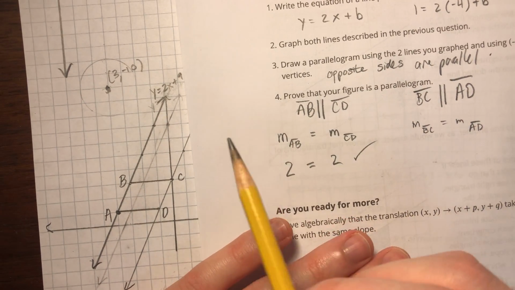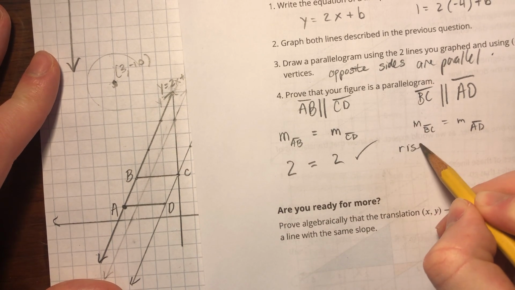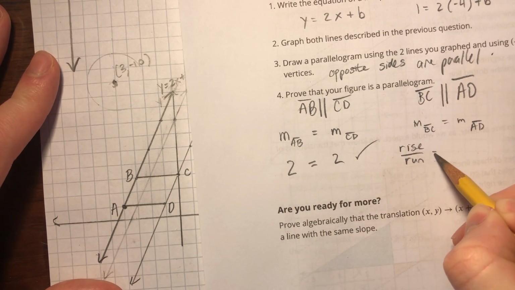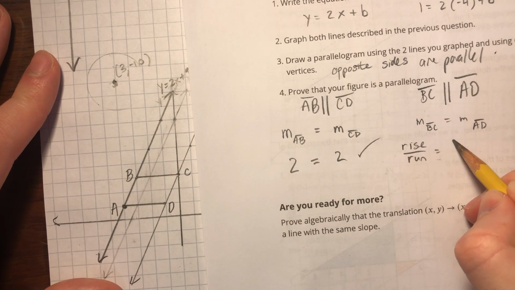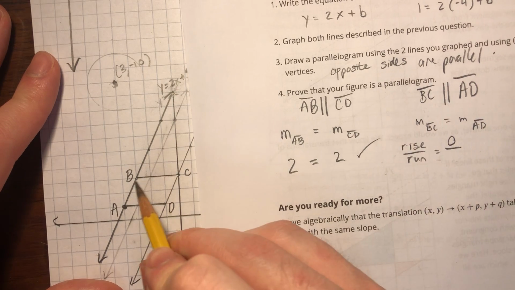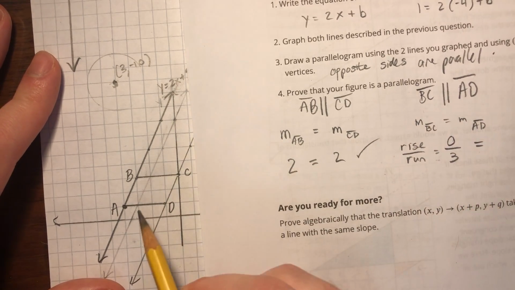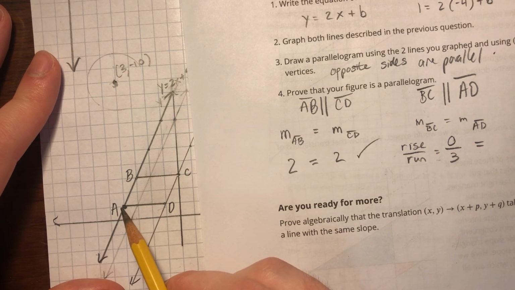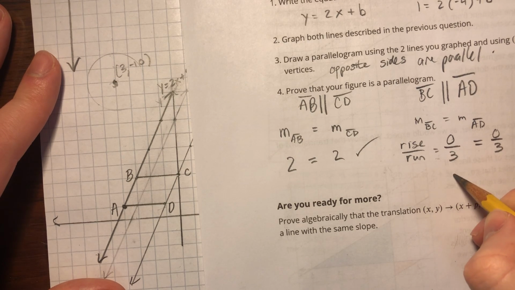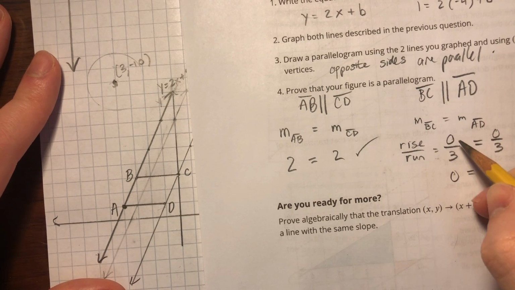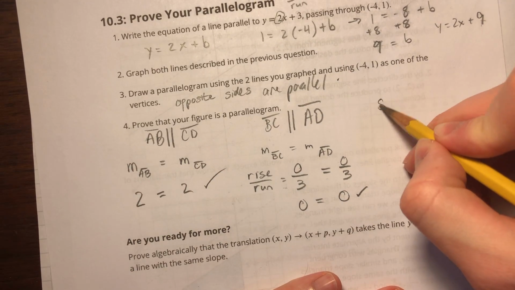Now for BC, I'm going to have to find the rise over run. So let's see, rise over run. If I'm going from B to C, I'm rising 0. I'm running 3. If I'm going from A to D, I'm rising 0 and I'm running 3. So these two slopes are both 0 because 0 divided by anything is just 0. So that also works.